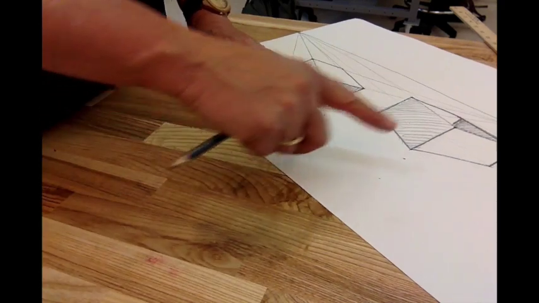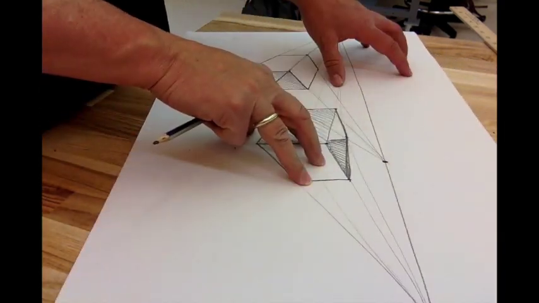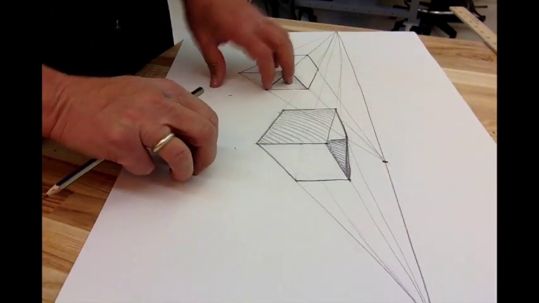Next video we're going to talk about how you can turn 1 point and 2 point in one drawing into much more complex shapes.